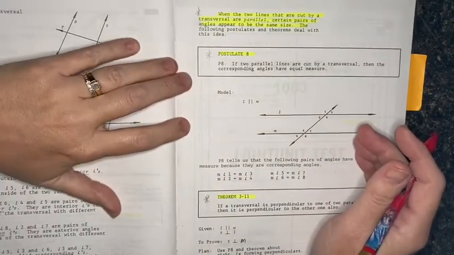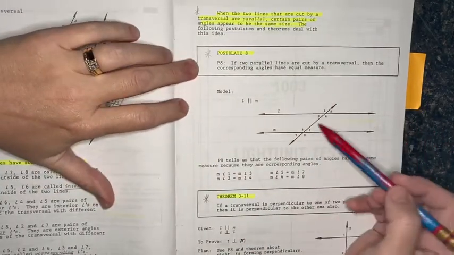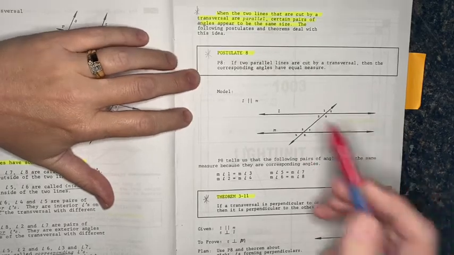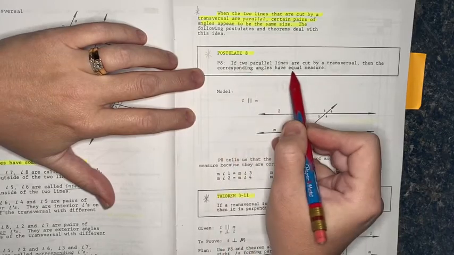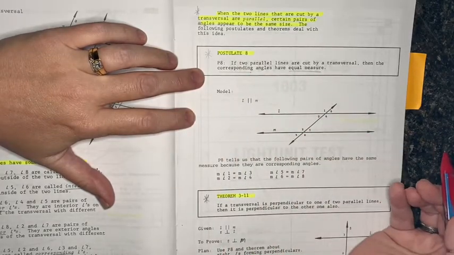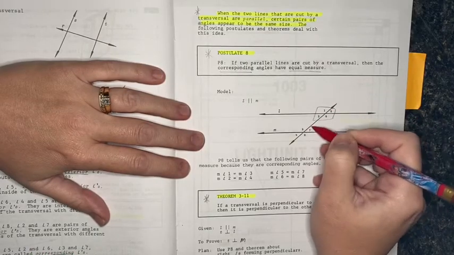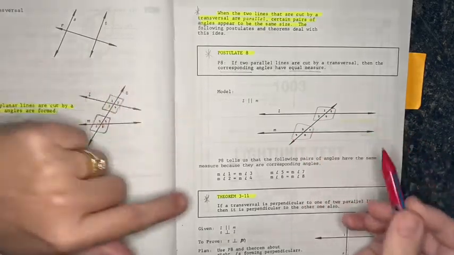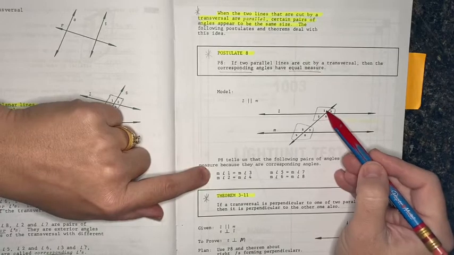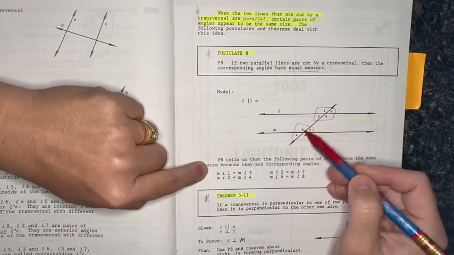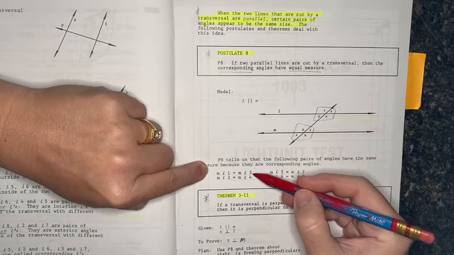So postulate 8 tells us if two parallel lines are cut by a transversal, then the corresponding angles have equal measure. Okay, remember when we were talking about corresponding angles, we were talking about the box, right? That being said, we know that the measure of angle 1 is equal to the measure of angle 3 because they are in the same part of the box. They are corresponding. Therefore, they are equal.